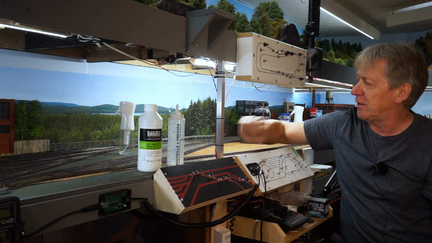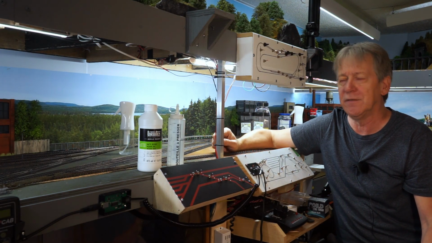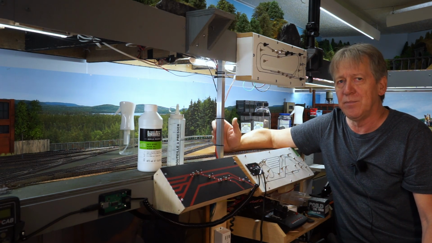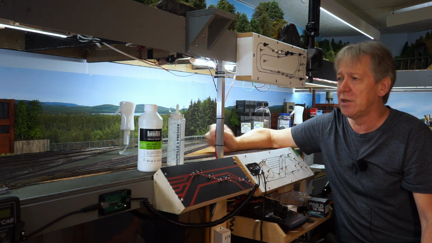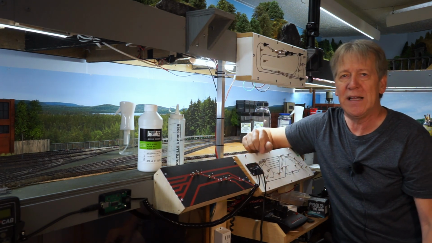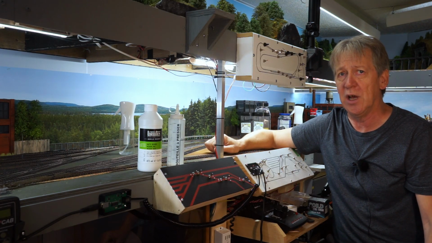I just dribble that onto the ballast that has been pre-soaked with a little bit of isopropyl alcohol, just misted, not really soaked. And because I put the alcohol down first, this stuff just immediately absorbs. It doesn't bead up. It doesn't move the ballast around at all. You just put it down and it just soaks right in. And then I left it to dry overnight.